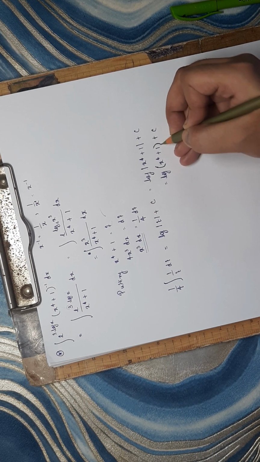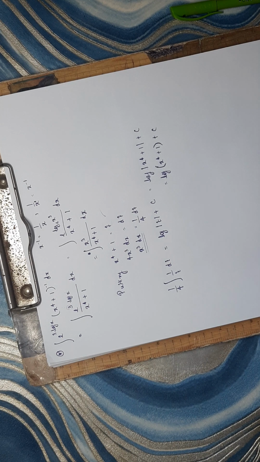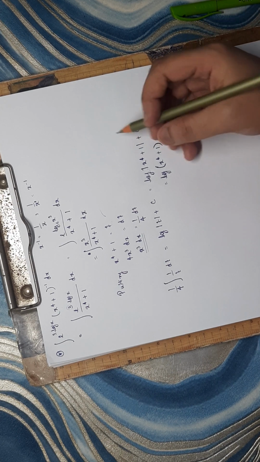Now you might be asking me why I have used a bracket here. There was no need to, because we know by the formula that it is log mod of the particular function plus c. But instead of putting this mod function, I put this particular bracket. Why is that? I did that because x to the power 4 plus 1 is always a positive function. It can never be negative because it is actually in this particular format.